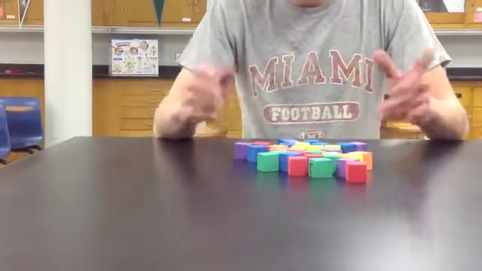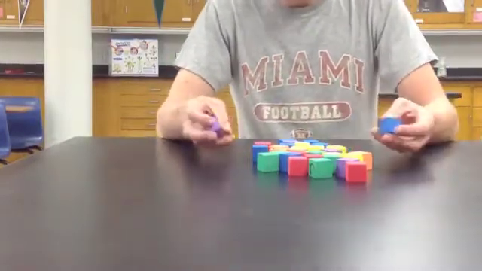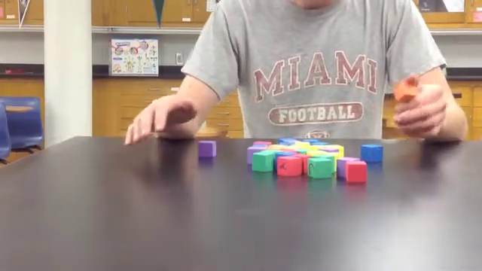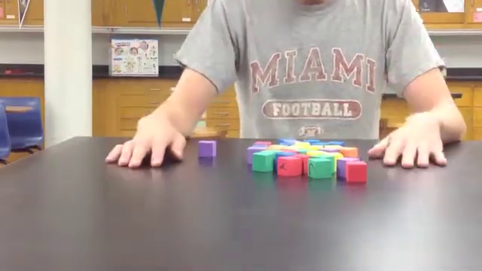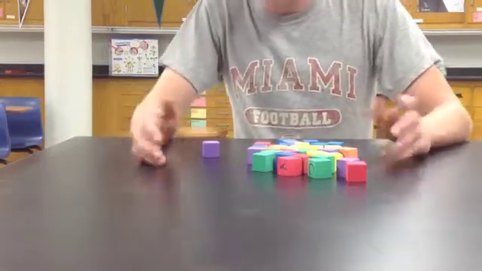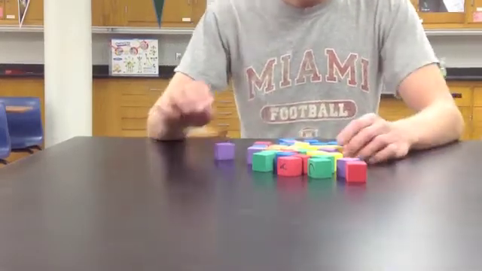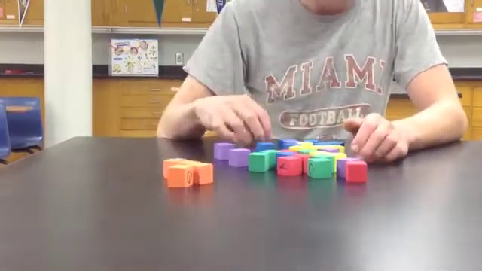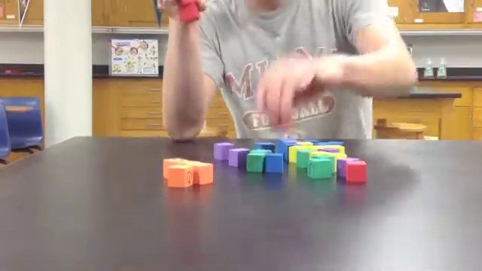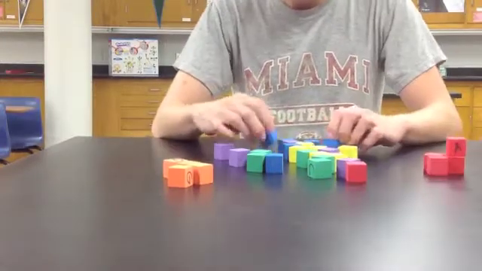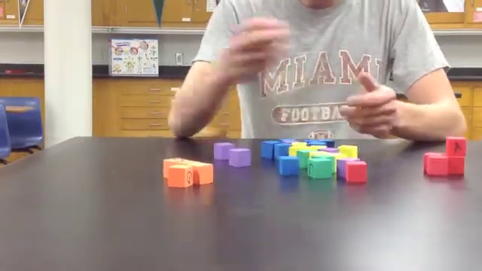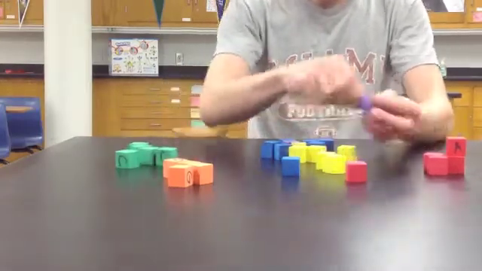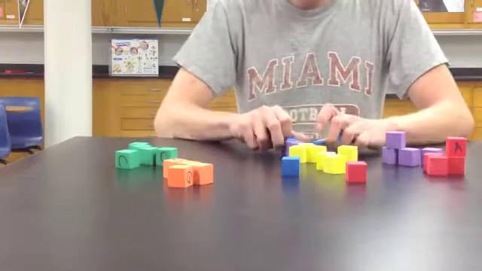So imagine all of these different blocks as different animals, and the different colors represent the different species in an area. Let's talk about one of the biomes we have to know, the grassland. Let's say these orange blocks are giraffes, the red blocks are antelopes, the green blocks are lions, the purple ones are hyenas, and the blue ones are elephants.